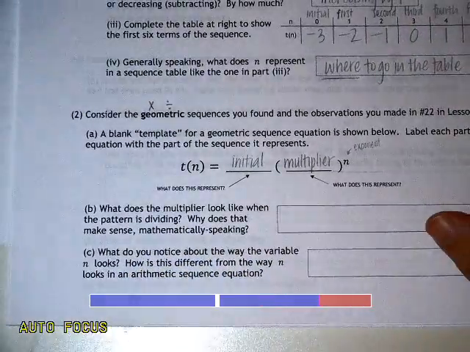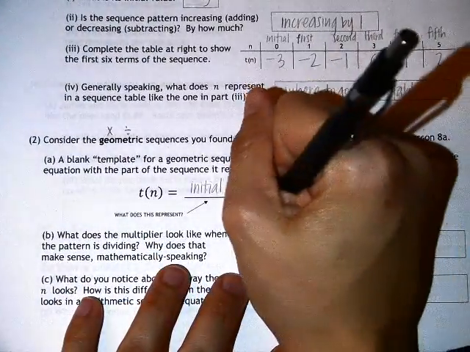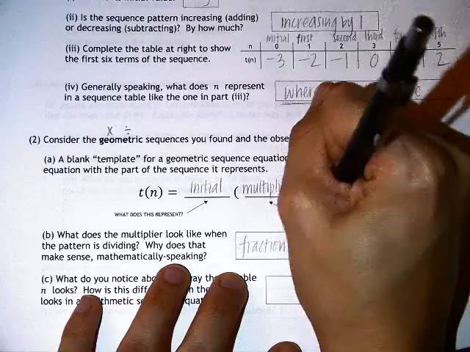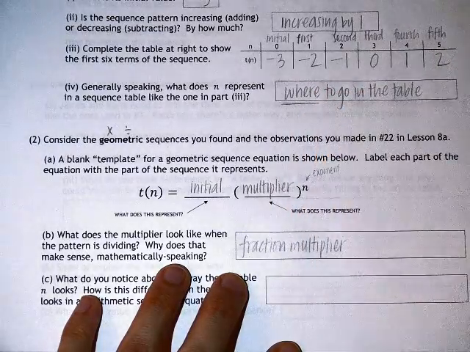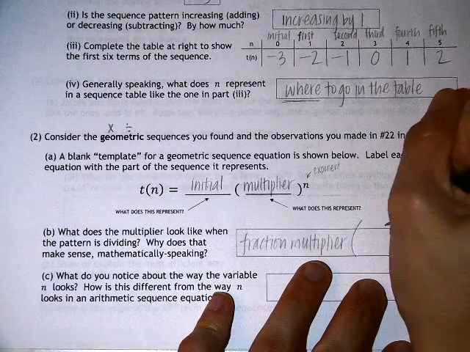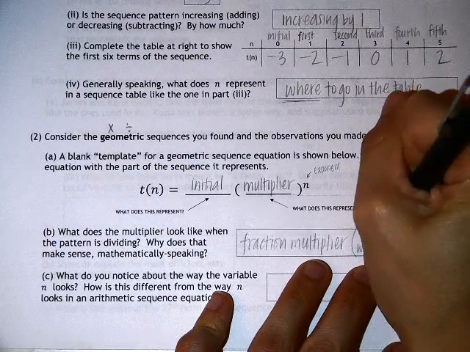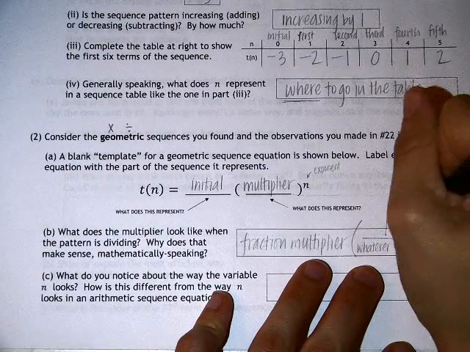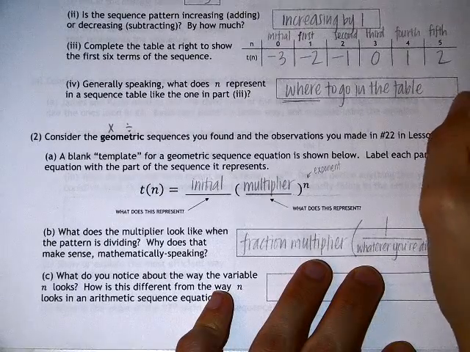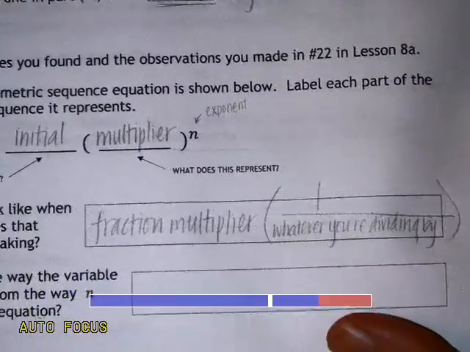So let's summarize. Let's make sure that we're in fairly good shape. We know in letter B that when the pattern is dividing, we have a fraction multiplier. And if you're worried that you're not good at fractions, and you're thinking that's going to be an issue for you, I wouldn't worry about it too much. The fraction is generally 1 over whatever your dividing number is. So I'll just write that informally, 1 over whatever you're dividing by. If you want to write that differently so it doesn't look quite so long or confusing, you can definitely do that, but I'm just showing it there.